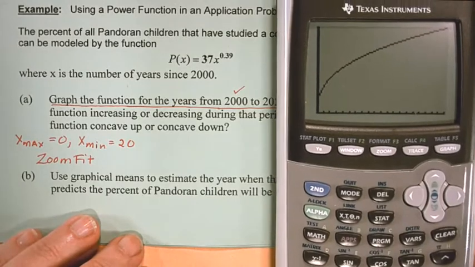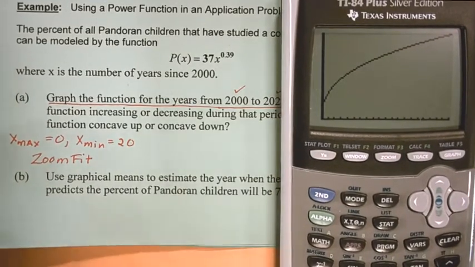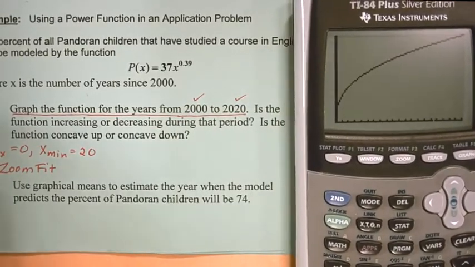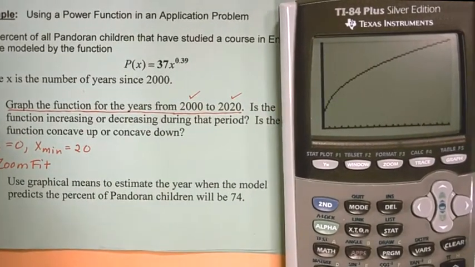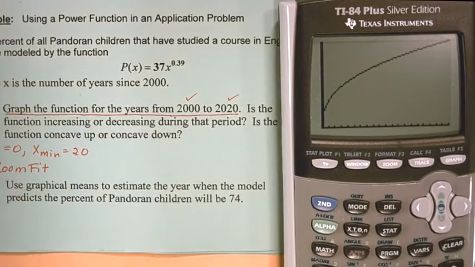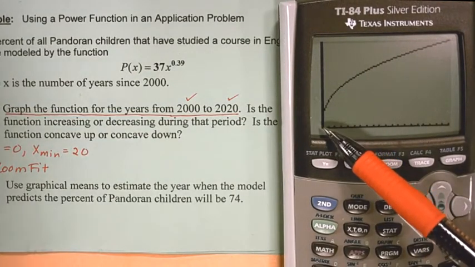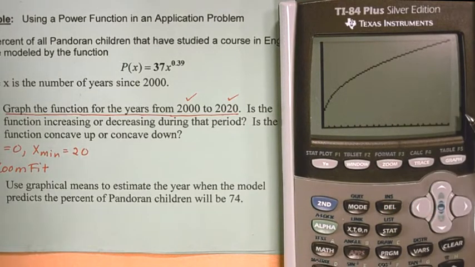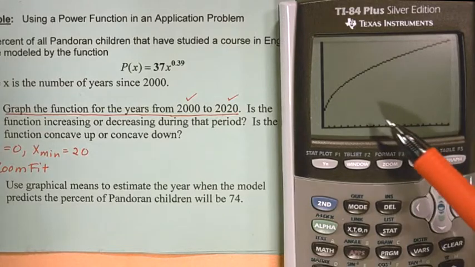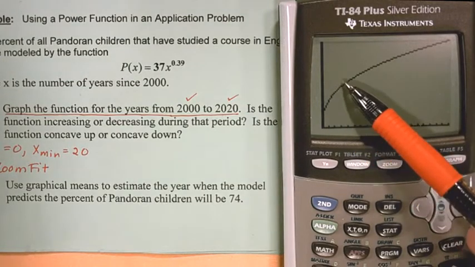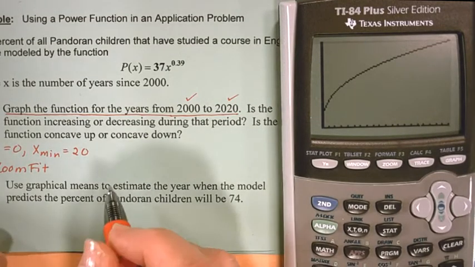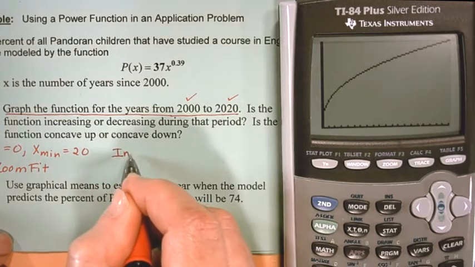All right, let's take a look at that function. So we need to answer some questions about that function. The questions are this. Is the function increasing or decreasing during this period? So we're talking from 2000 to the year all the way over here of 2020. Well, if you follow the graph, it is definitely going up as we go through these years. So we know that the graph is increasing. So we'll write that down. Increasing over this period.